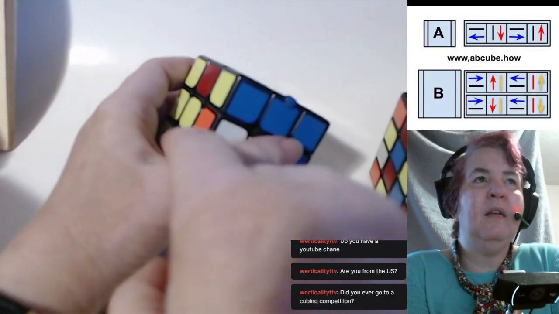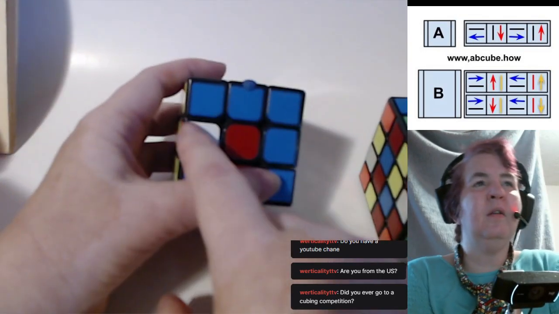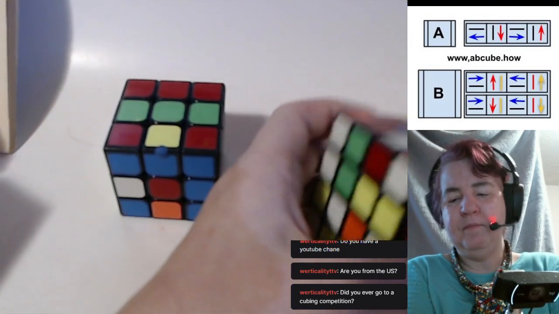yellow is going in the left direction. So I'm going to pause here for a second, because this one's going to go in the left position. Now I'm going to find one that's going to go in the right position. Okay, here's a piece.